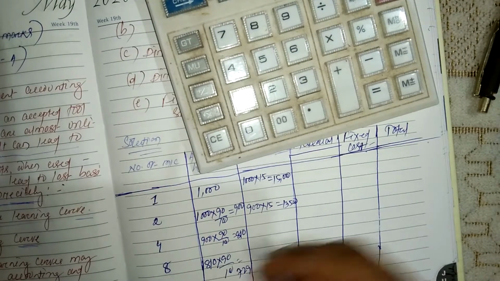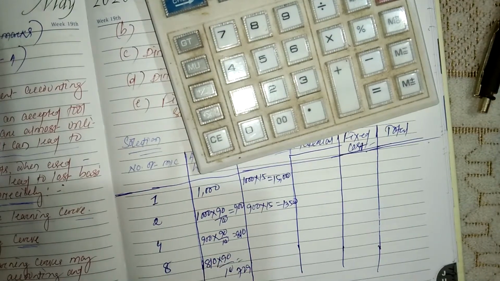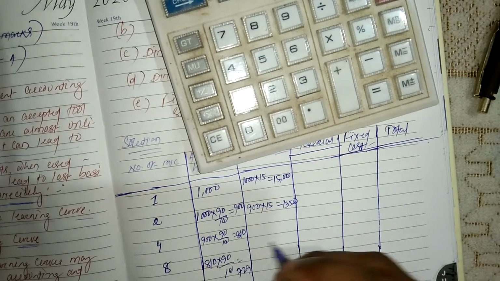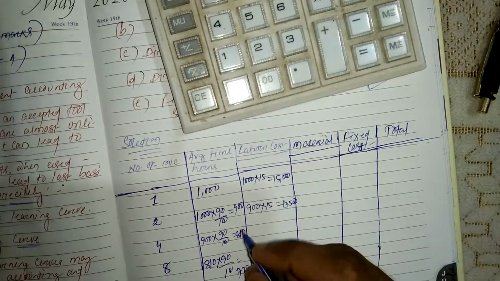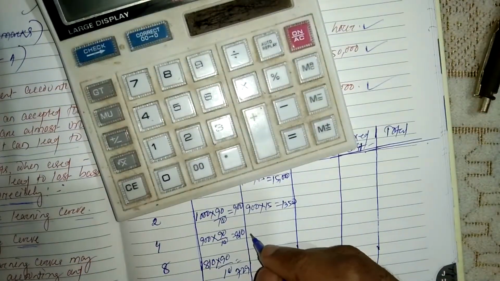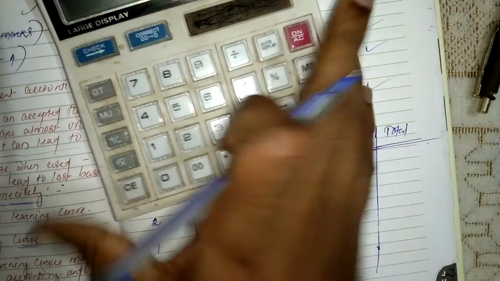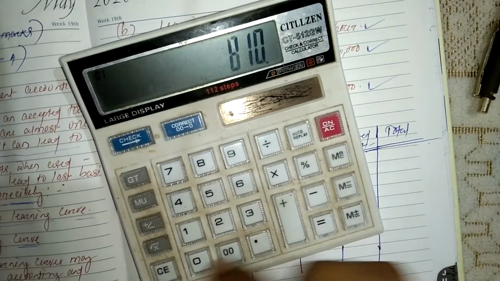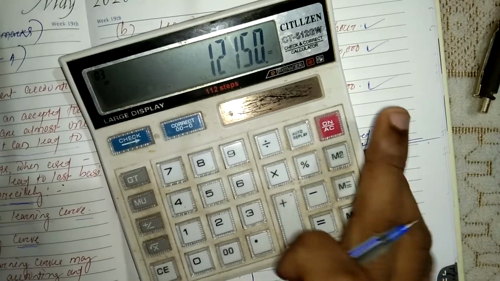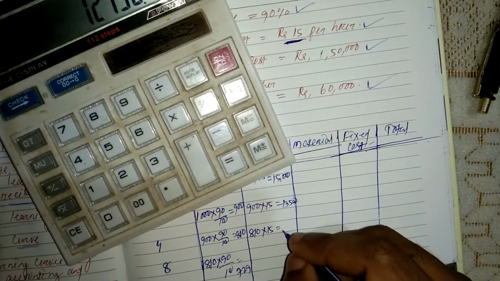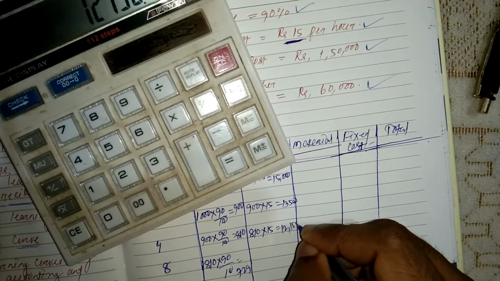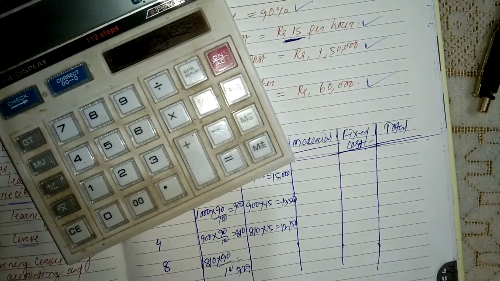Similarly in case of 4 machines, labor cost will be 810 into 15 is equal to 12,150. Clear?